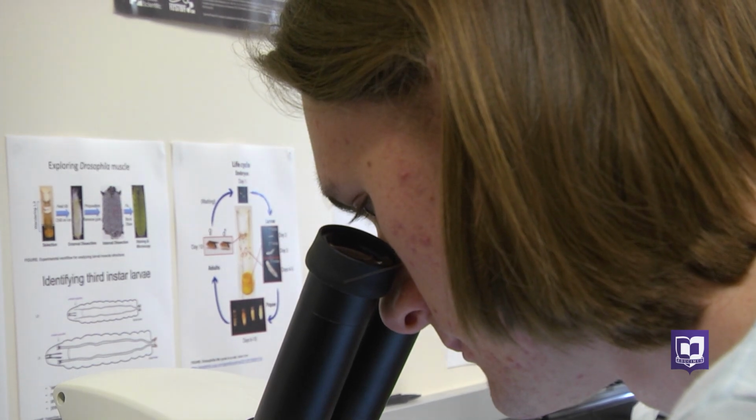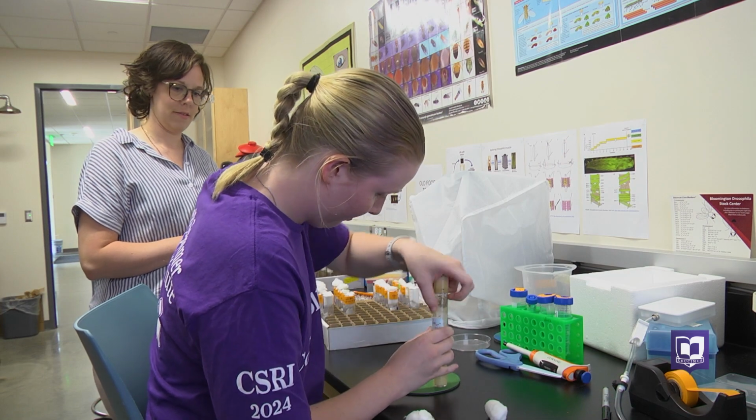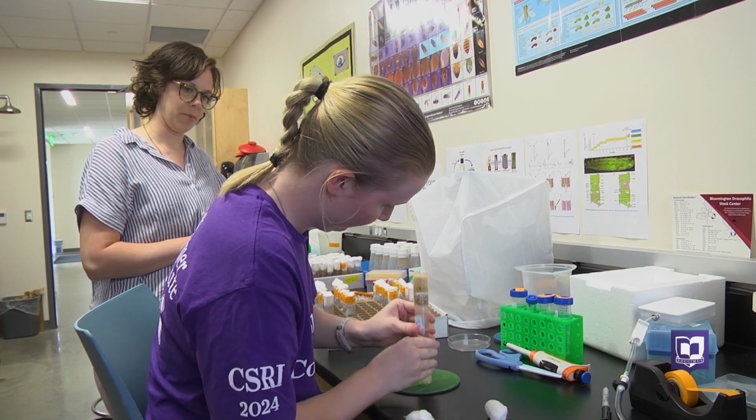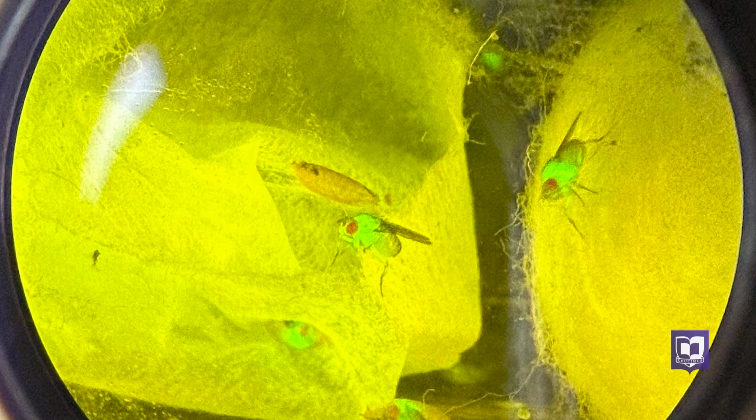My dream since I was a child was to do research, and I've always been a little bit afraid because I do have visual impairment, so I didn't know how much that would impede my ability to do research, and here I am working with tiny flies. And it's awesome to work with Nicole because she's super helpful at making things accessible for me.